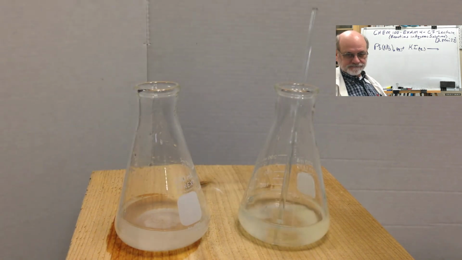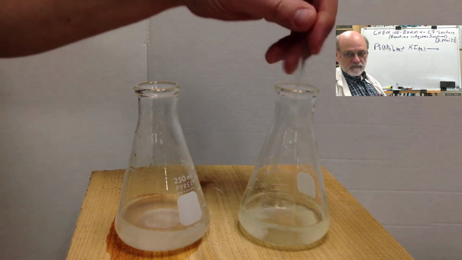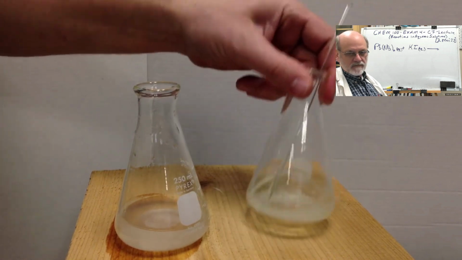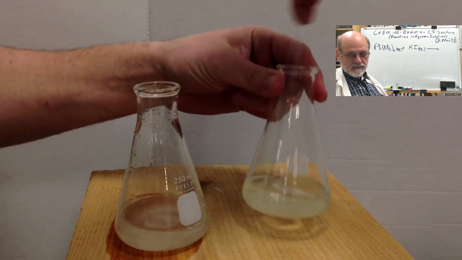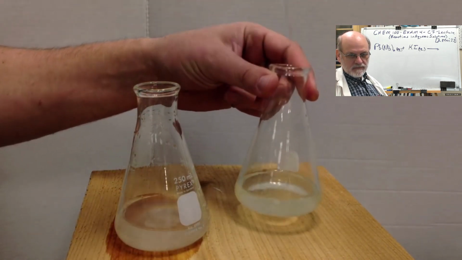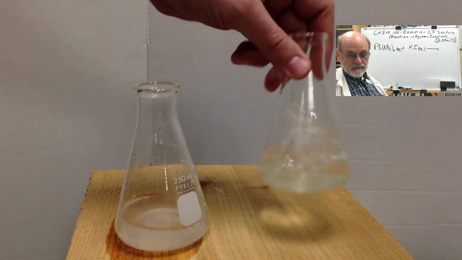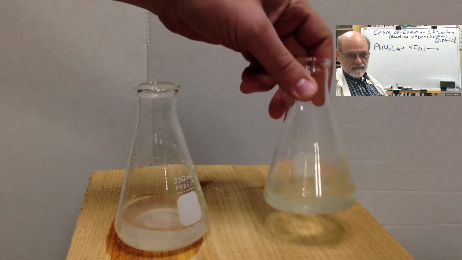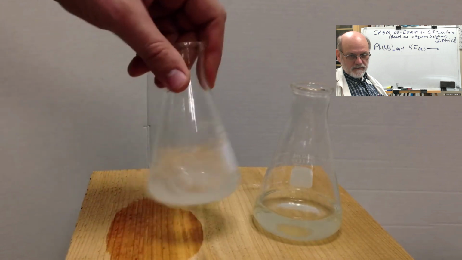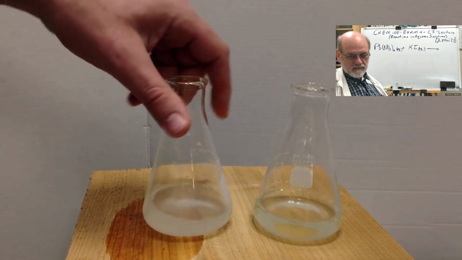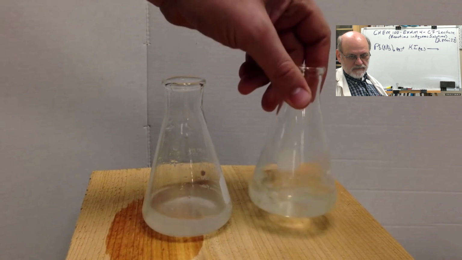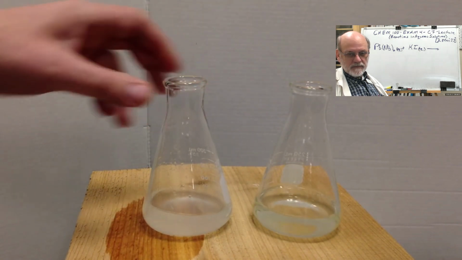And both of these salts are soluble in water. So as I stir, I have two aqueous solutions. You can see through them, and you can see the solids have now dissolved. Okay. Now, interesting enough, lead nitrate is made of the nitrate ion.